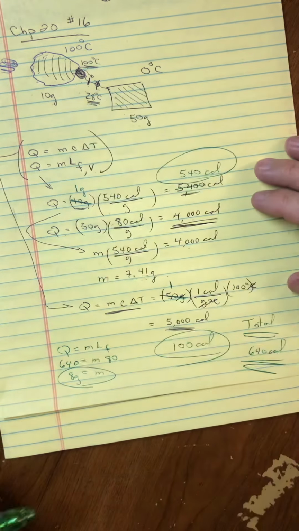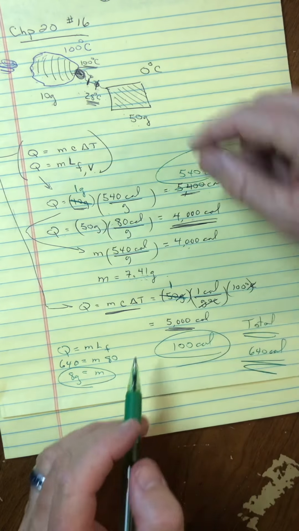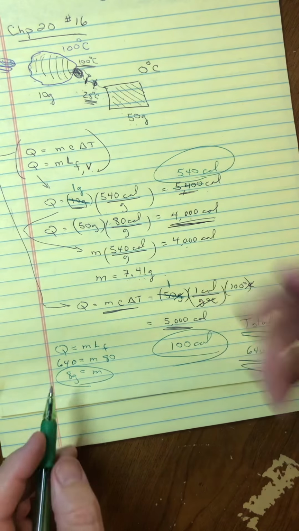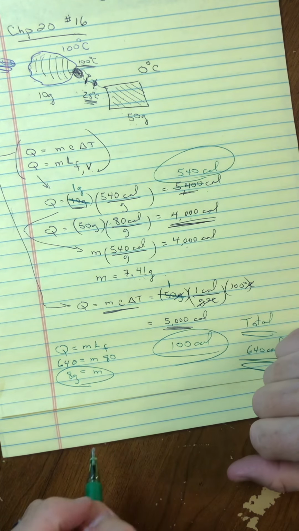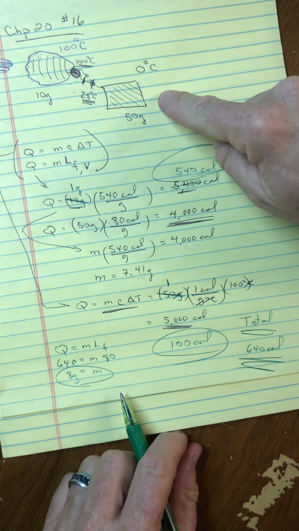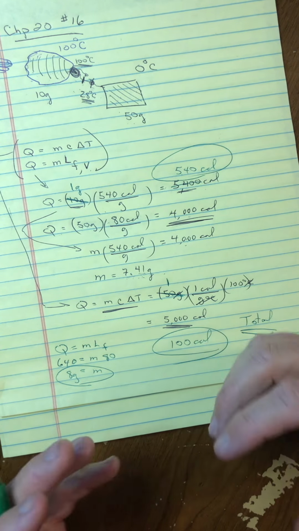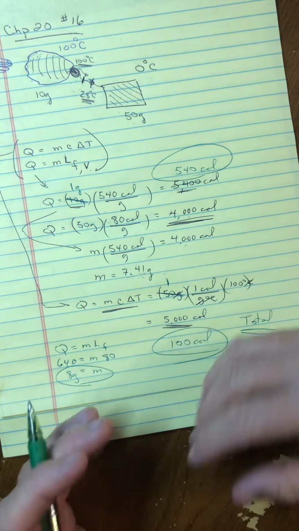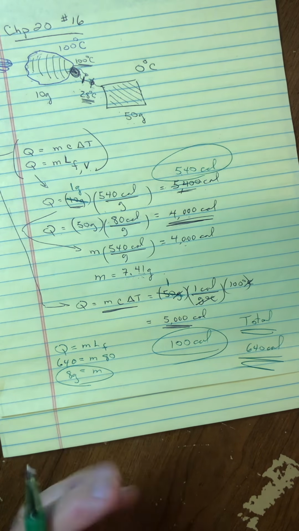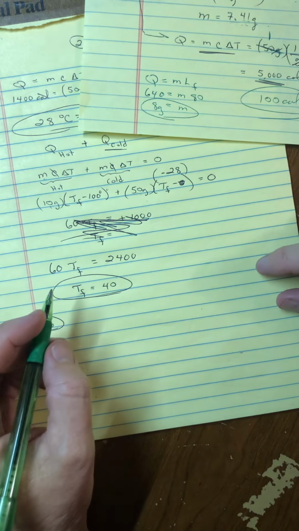So in the process of this 1 gram of steam condensing and cooling all the way down, it will melt 8 grams of the ice. So we will ultimately have 9 grams of water sitting there. And still a lot of ice, because 50 minus the 8 that melted is 42. So we'd have 42 grams of ice and then 9 grams of liquid water at 0 degrees.